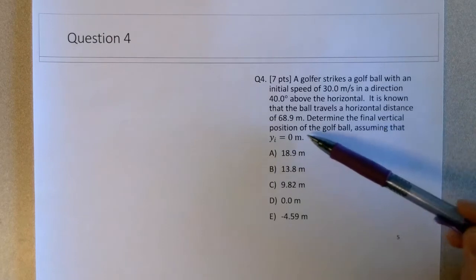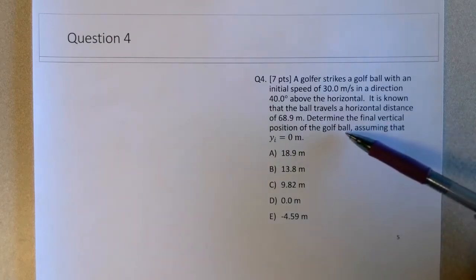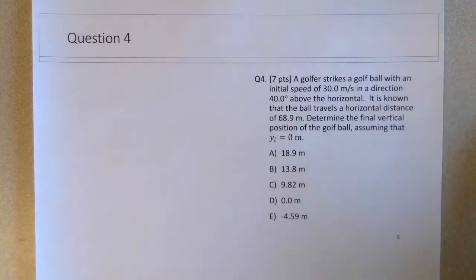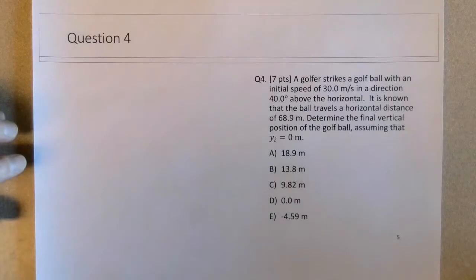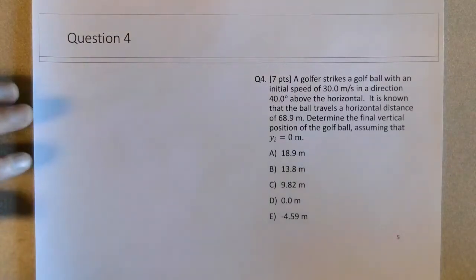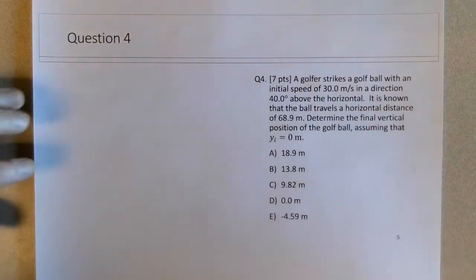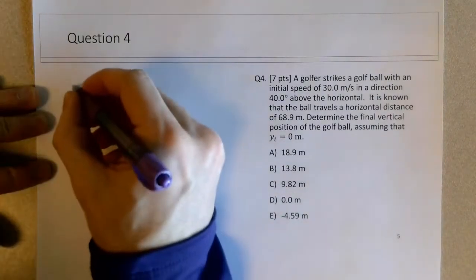Determine the final vertical position of the golf ball, assuming it's hit from yi equals 0. So what we're looking for here is the final position of the ball. I want to think about what equations of motion tell me about the final position of the golf ball. So we're looking for the final y position.